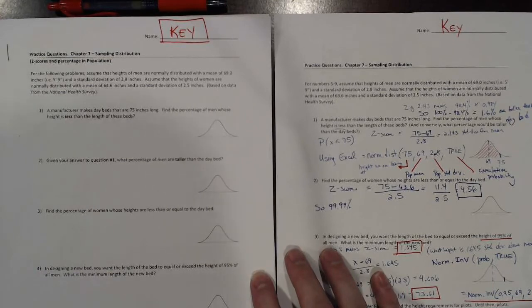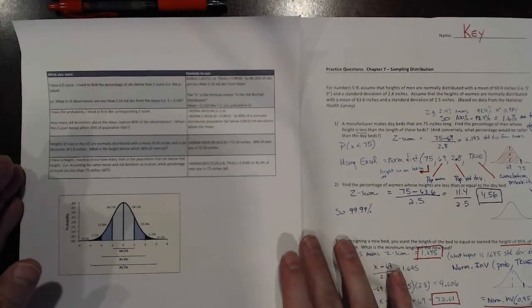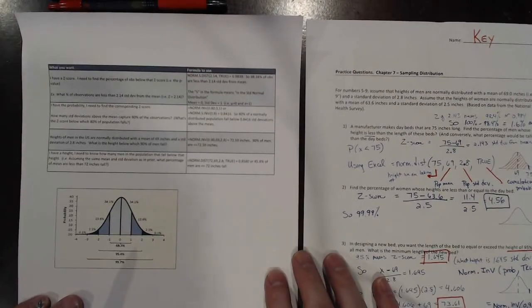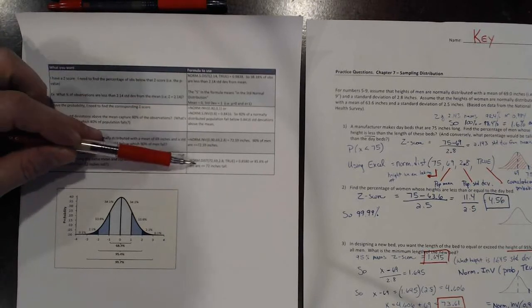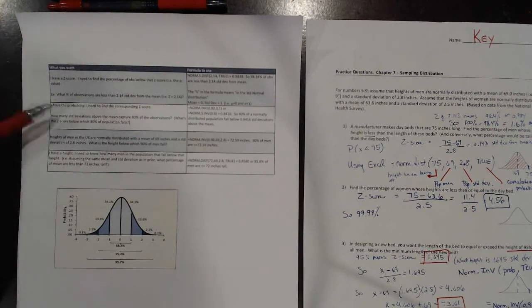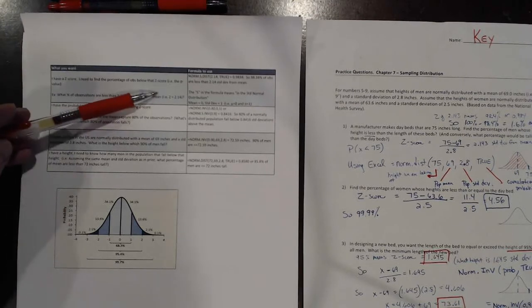And I'm going to show some formulas here. I'm going to show this in the actual spreadsheet as well, but just keep in mind there are four formulas that we're going to end up using here. The first one: I have a z-score, and I need to find the percentage of observations below that z-score.